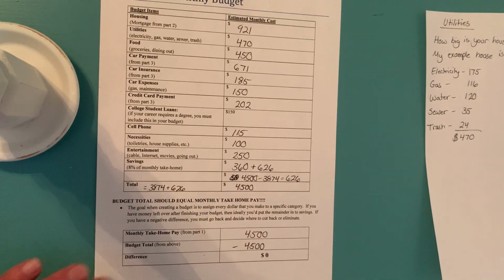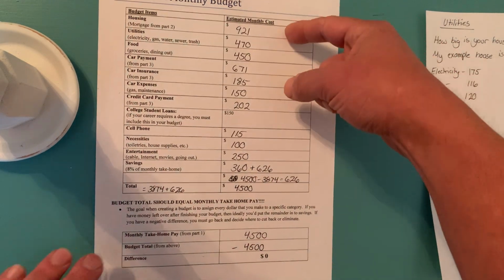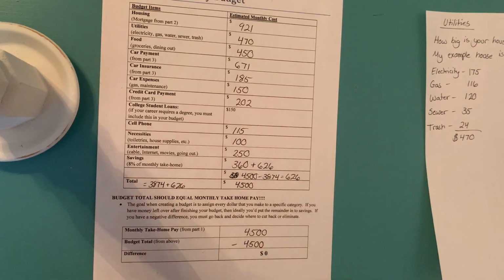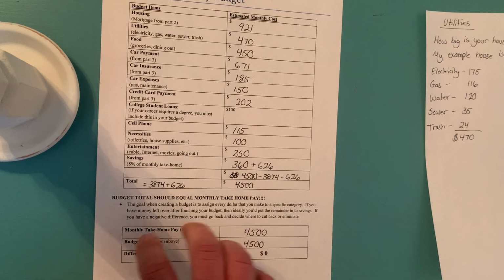All right, I hope this helps. I hope the website I gave you helps. You can go on there, look at some average costs for utilities. You can get on the internet and find the average cost of anything. So if you're having trouble trying to decide how much you might be spending in certain categories, just look it up on the internet. You shouldn't have any problems finding that out.